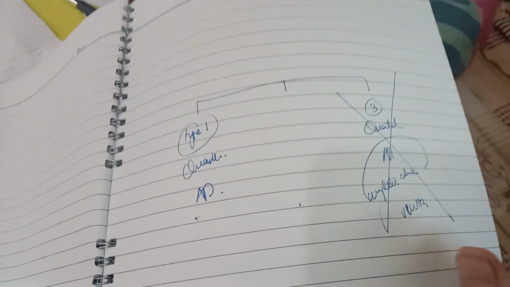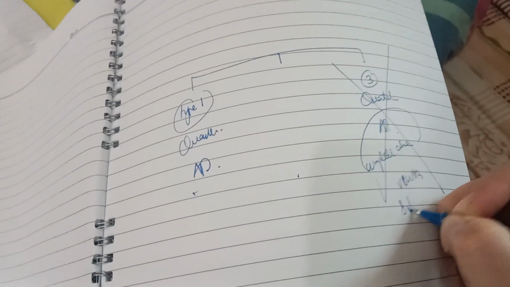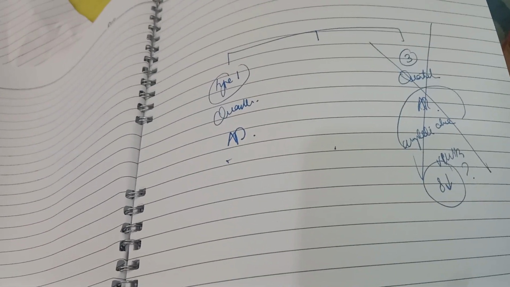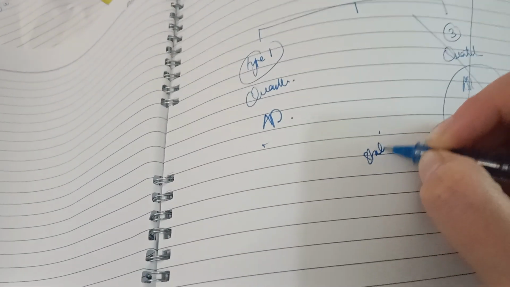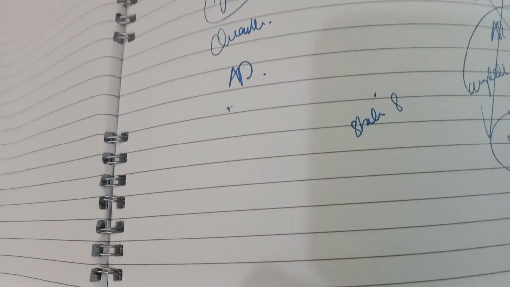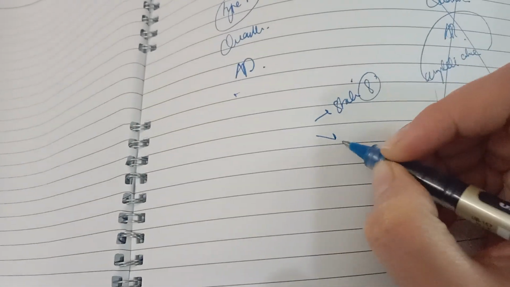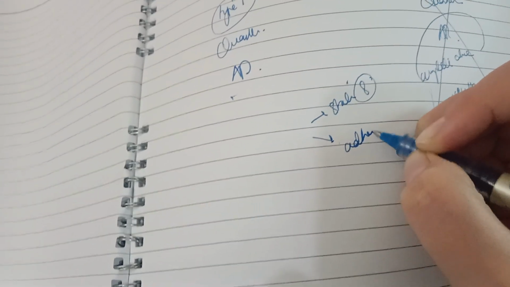And because of this, factor 8 level also decreases. Why does this happen, I wonder? It's because what was the function of von Willebrand factor? One function was to stabilize factor 8 and the other function was to cause the adherence of platelets to blood vessels.